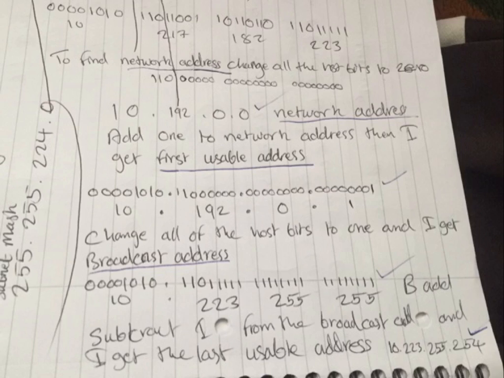All zeros for the network address. Add 1 for the first usable address. All ones for the broadcast address. Subtract 1 for the last usable address. And the formula 2 to the nth power minus 2 gives the calculation of how many host addresses there are.